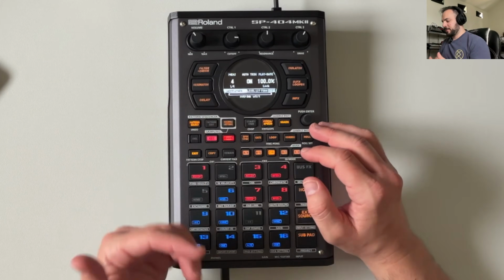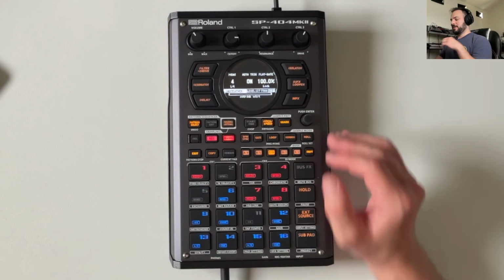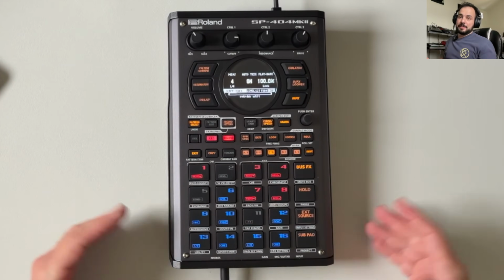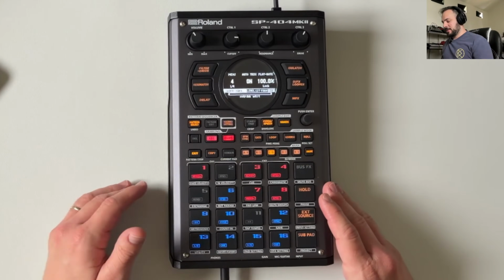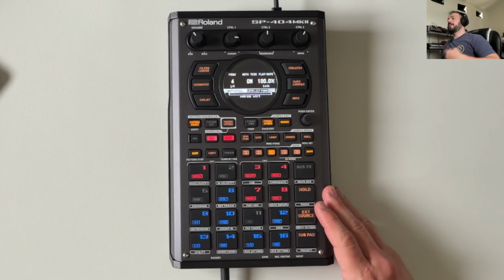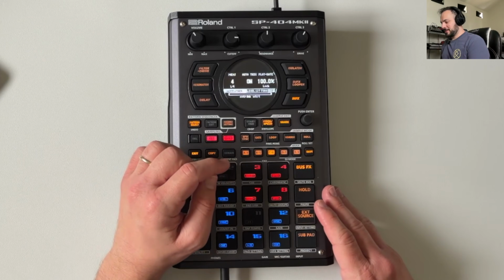So we're going to go resample. When we hit resample, the moment we start playing a pad, it's going to trigger the looper. So it's a nice way to overdub without having to wait for it to cycle back to the start. So here we go.